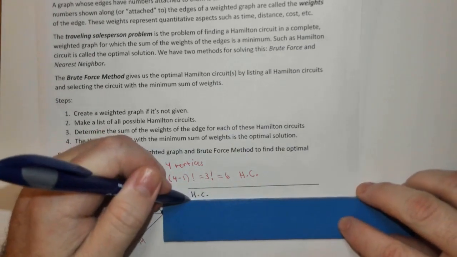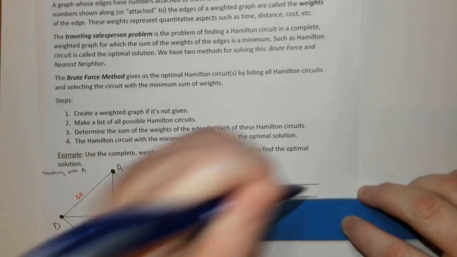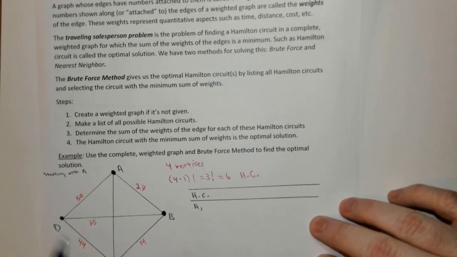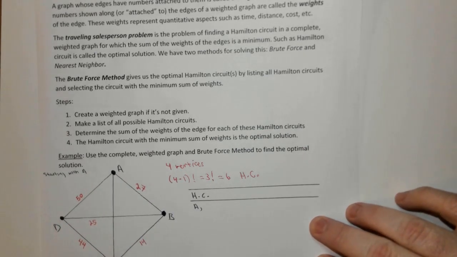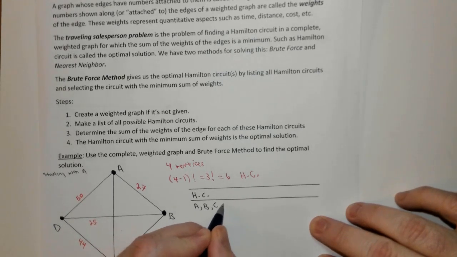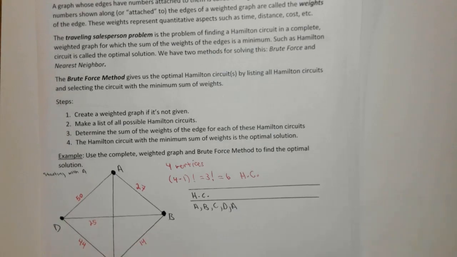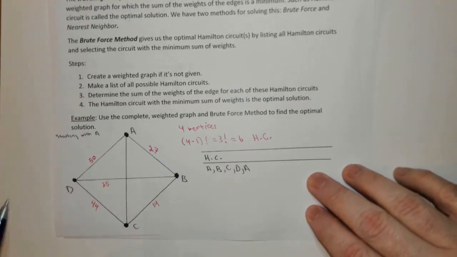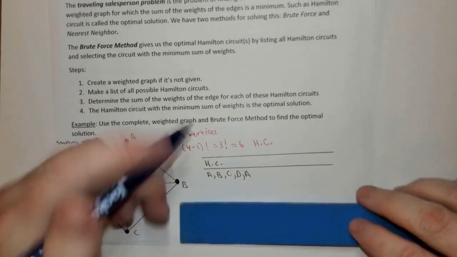So I'm going to do that first. We're going to come up with all our Hamilton circuits, starting with A. Okay. So I could go A, B, C, D, back to A.